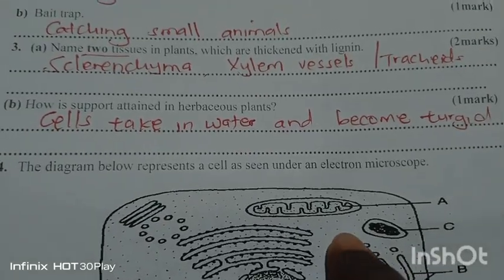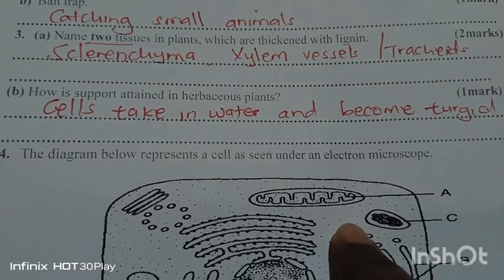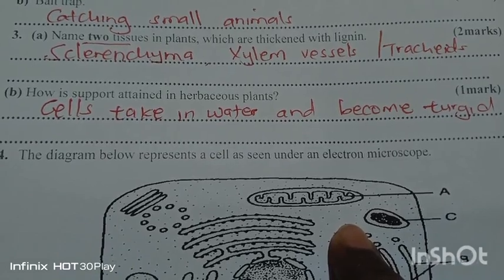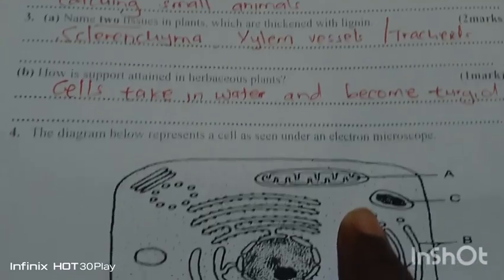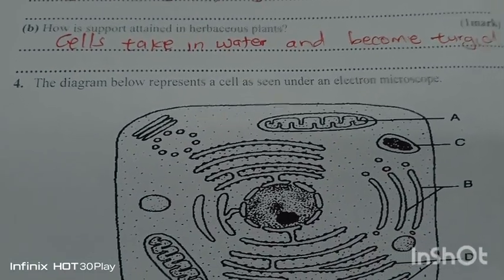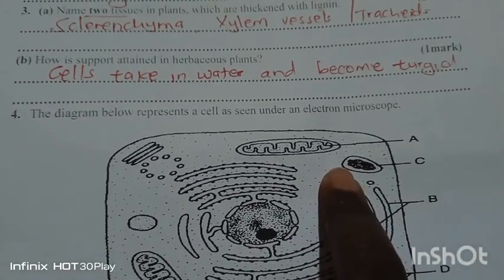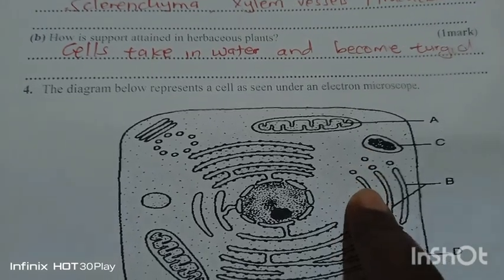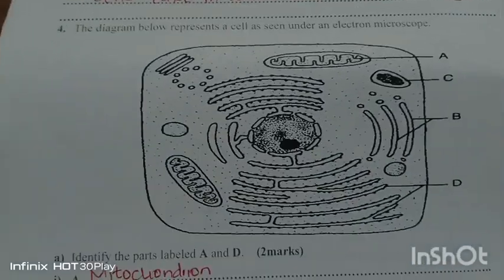Name 2 tissues in plants which are thickened by lignin. We have the sclerenchyma tissues, the xylem vessels, and the tracheids. How is support attained in herbaceous plants? So the cells in those herbaceous plants take in water and become turgid.